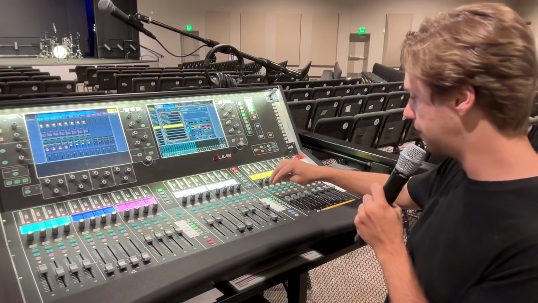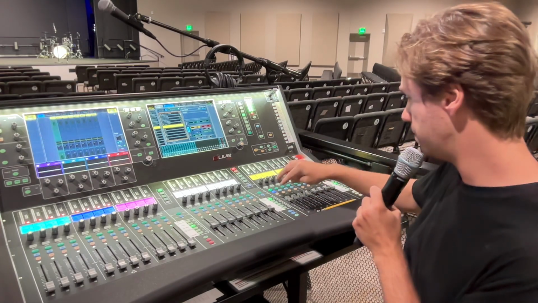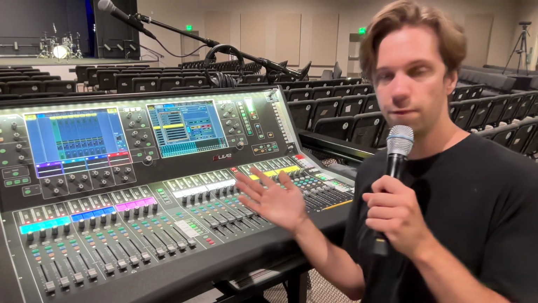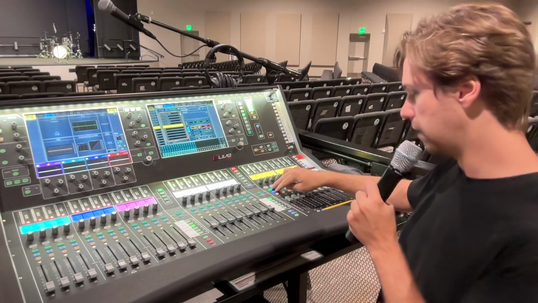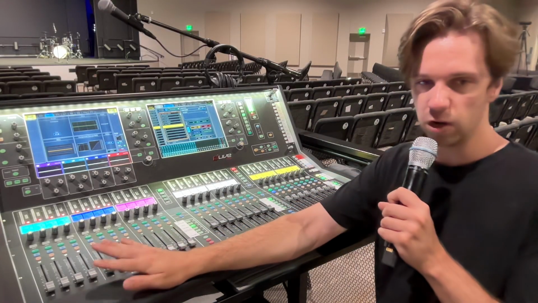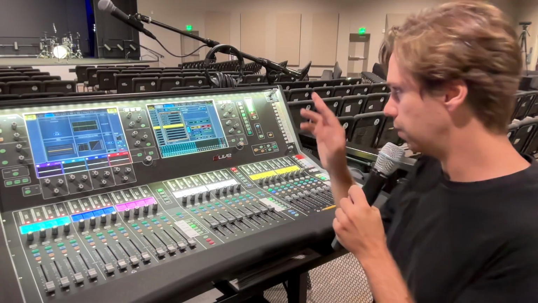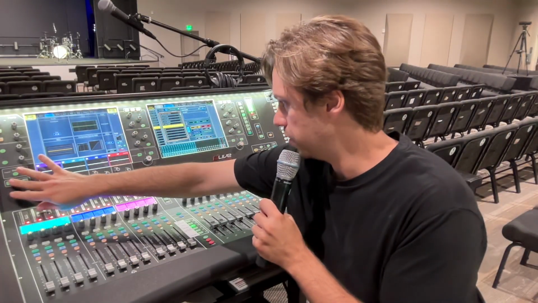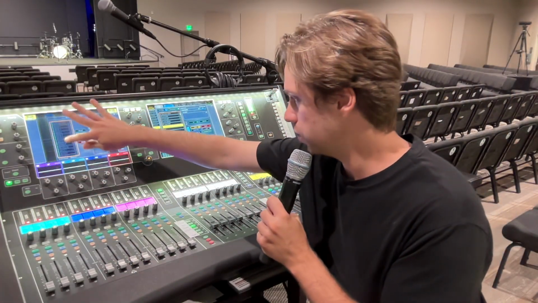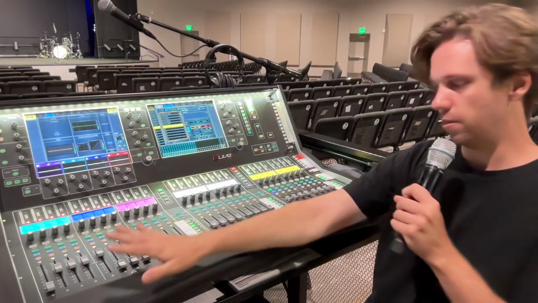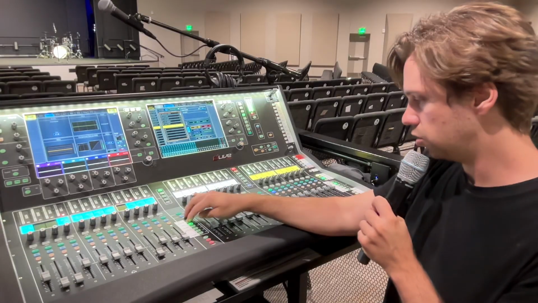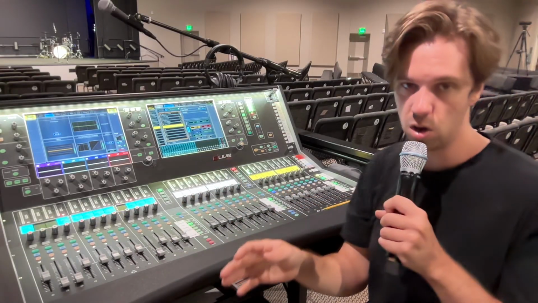I usually hit select and mix both at the same time, and we need to load the preset for this in-ear monitor for Vox 1. We have select and mix selected so we can see the faders move over here when we load the preset. We have the overview tab selected. We open the library and then we scroll down until we find IEM Vox 1. And we hit recall.